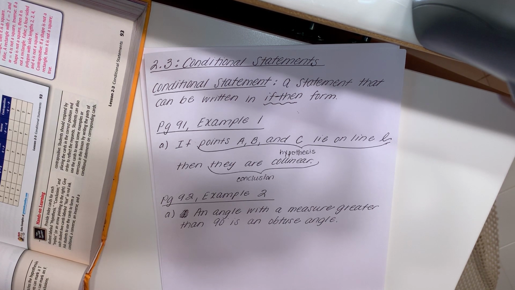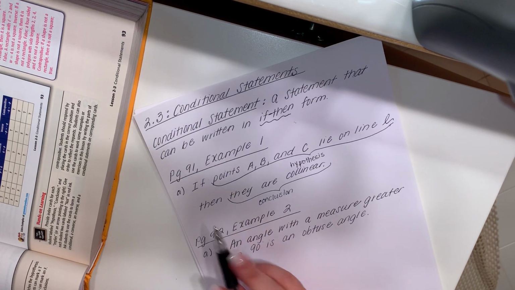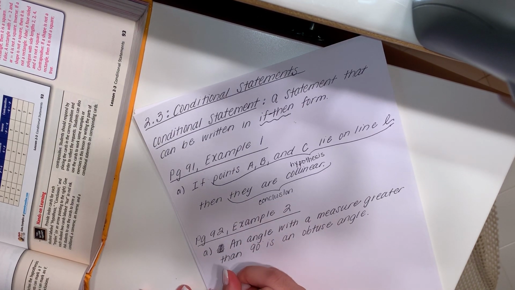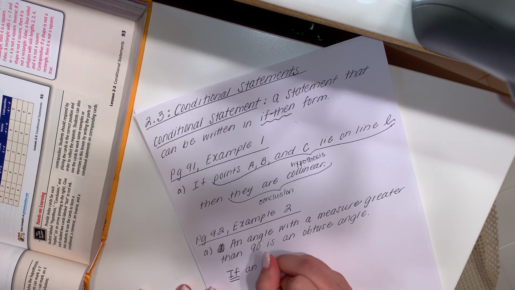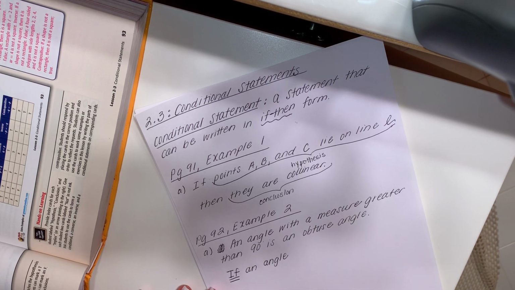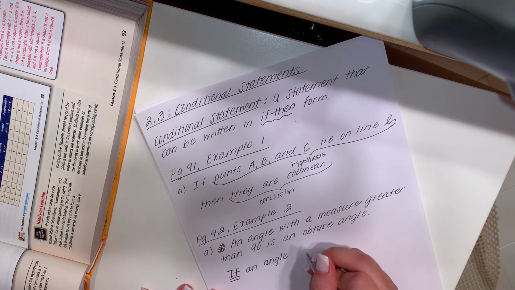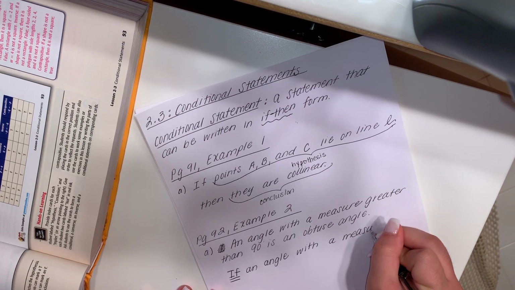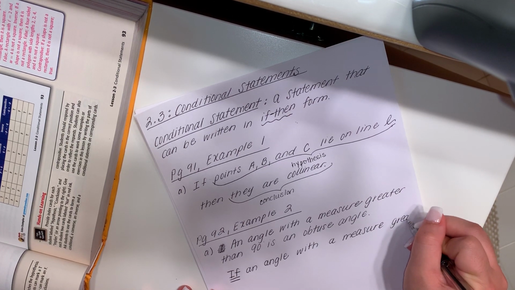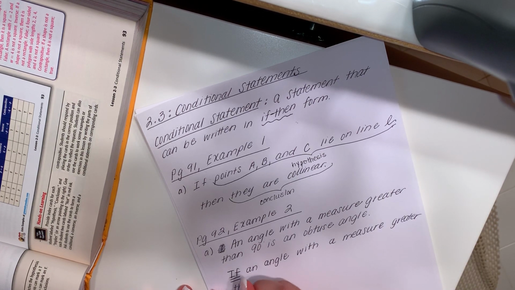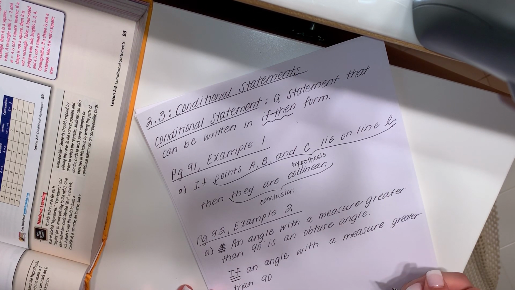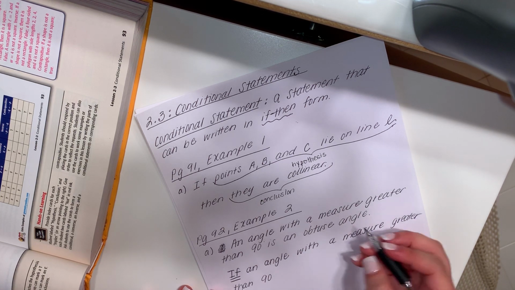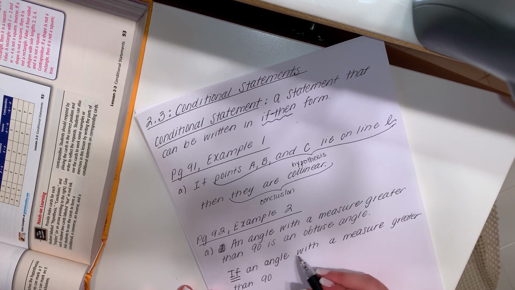All right then. So if you're not sure where the then goes, the if is the easiest part. The if is always in the beginning. So I'm going to rewrite this. If an angle, and it will sound smooth once you're saying it and writing it down. You'll know where to put the word then. If an angle with a measure greater than 90, okay? If an angle with a measure, and actually you don't want to put a with a measure.